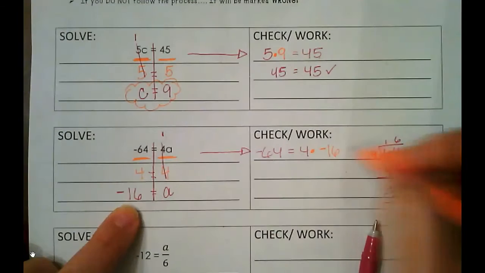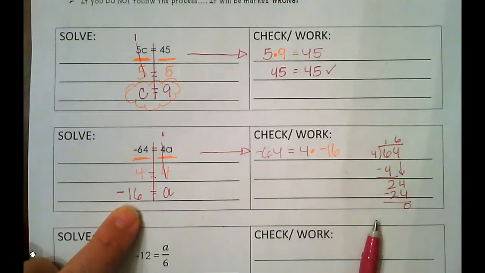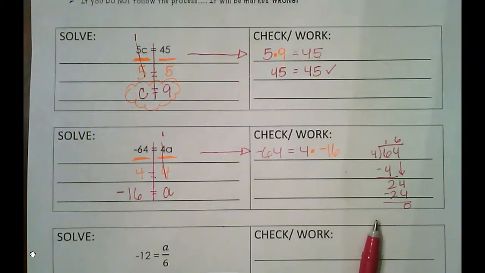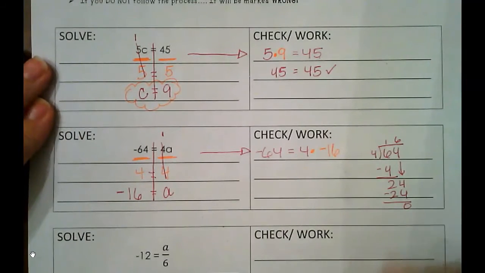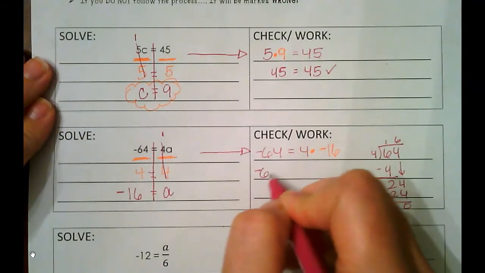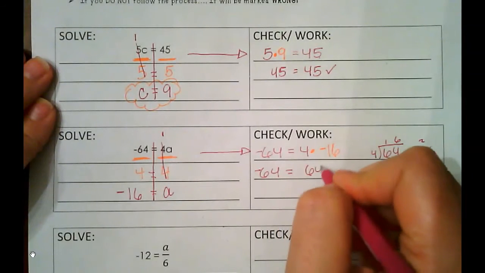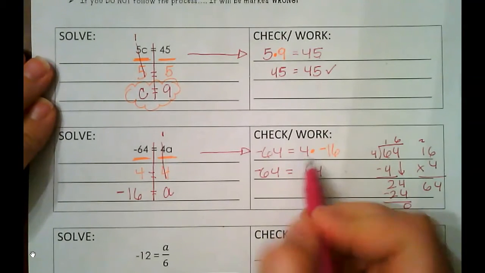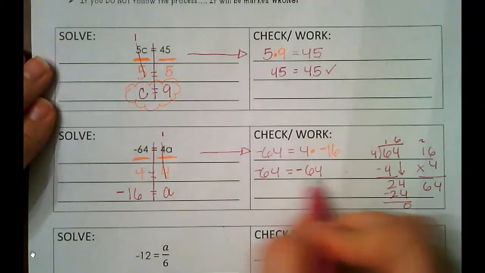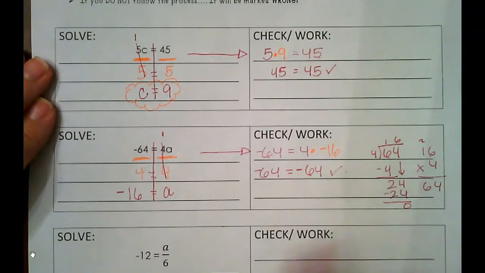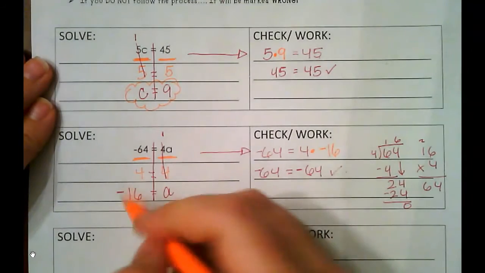Negative 16. If you want to use parentheses beside the dot, that's fine. It's up to you, or you can just use parentheses and no dot. This side has no work to do, but this does. So 16 times 4 is 64. Now go back and check your sign. A negative times a positive is a negative. This is balanced, so we know that our solution is correct.